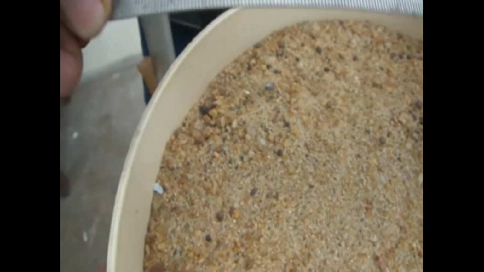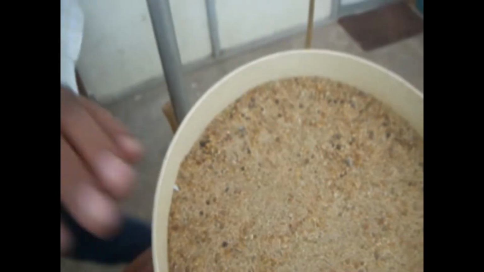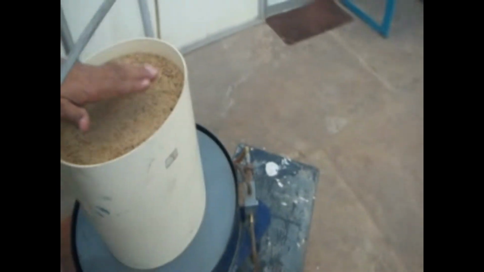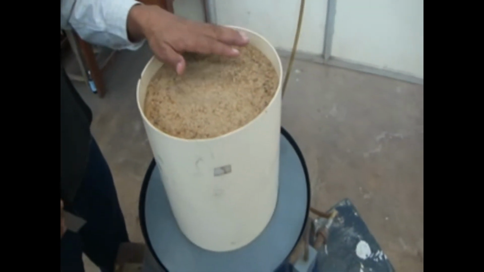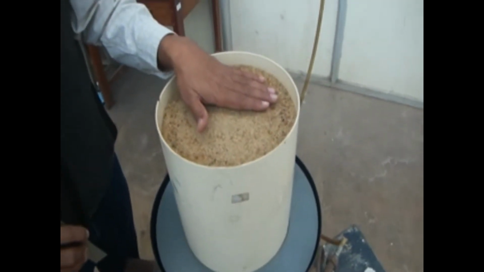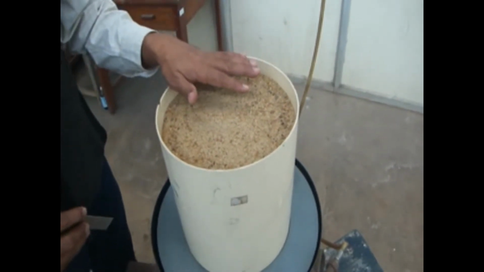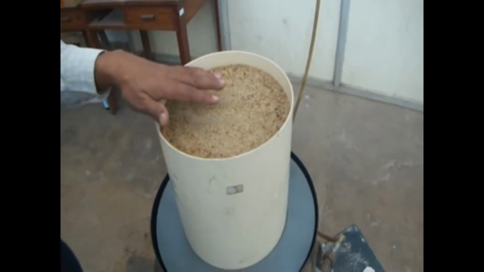So this is exactly 24 centimeter diameter, 24.5 is the height, and it is filled up to, okay, here 2.5 centimeter. So the cylinder is filled up to 22 centimeter with the sand, and if we take 1.5 gram per cubic centimeter as the density of this sand, we can find out the initial weight of this cylinder of soil. And the initial head is, okay, 60 here.